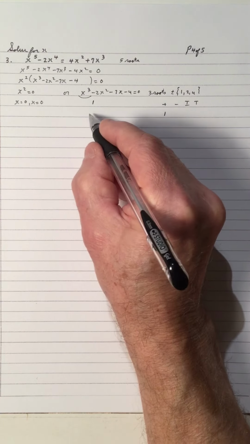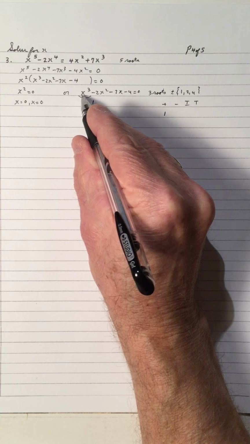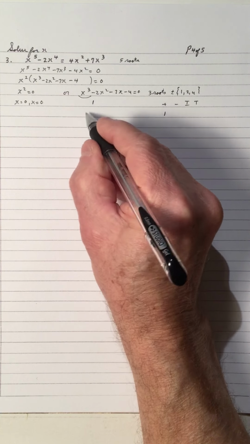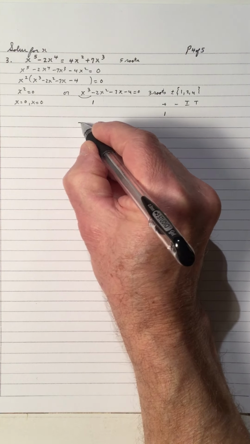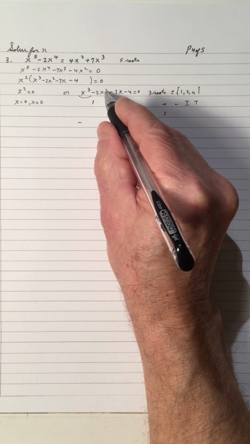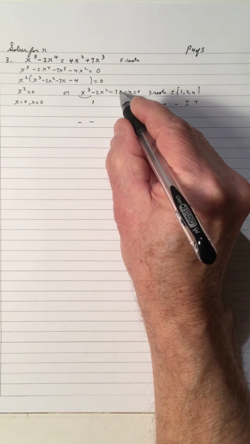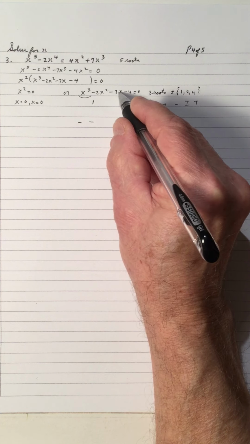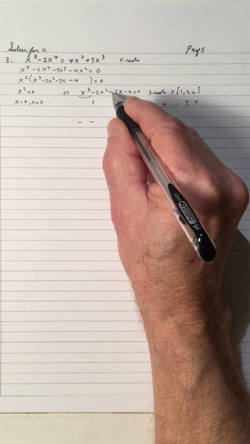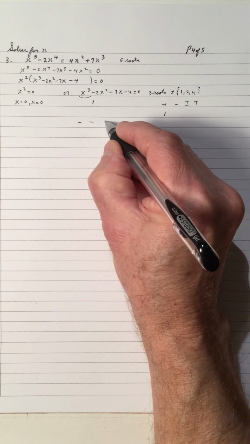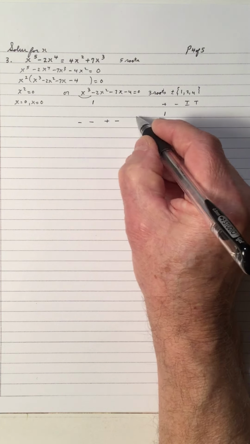Now I'm going to put the negative x in here. If I put a negative x here and cube it, I'll get a negative. If I put a negative x here and square it, positive. So negative times a positive is a negative. If I put a negative x here, negative x times negative 7 is positive. And I got a negative 4.